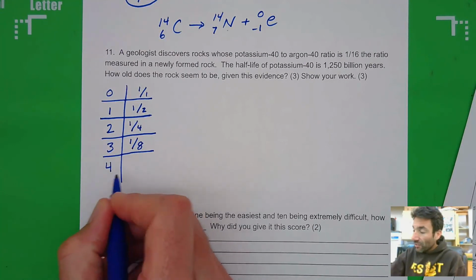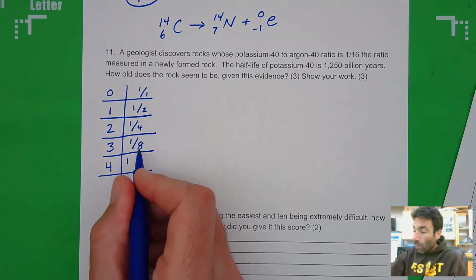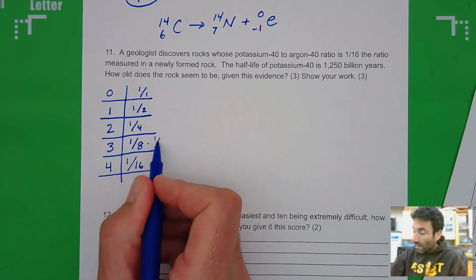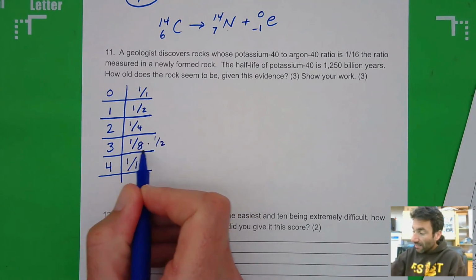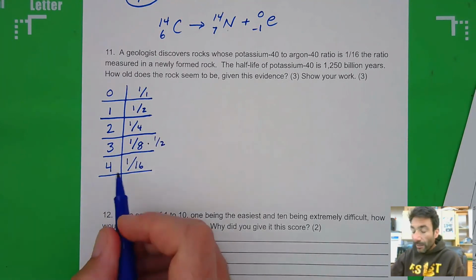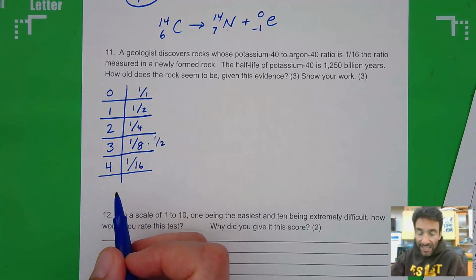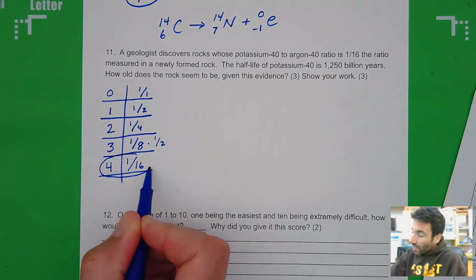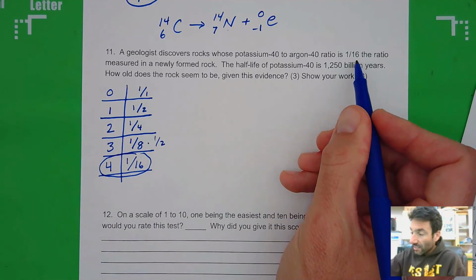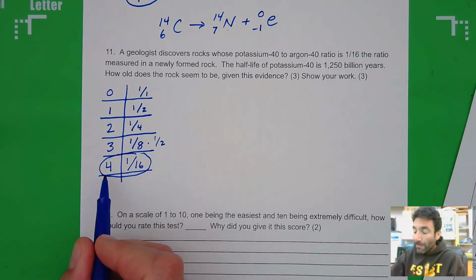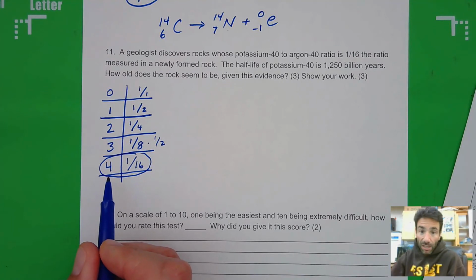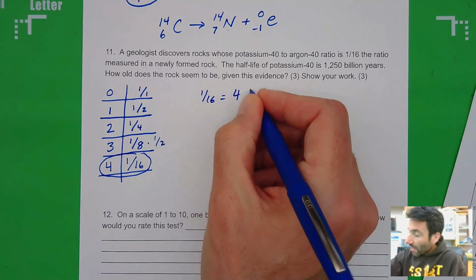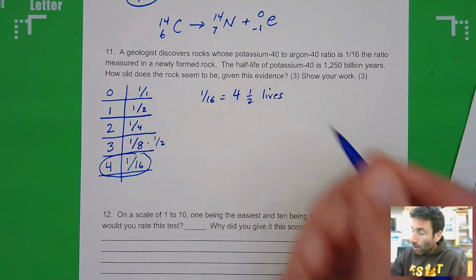After 4 half-lives, I would have half of 1/8, which is 1/16. 1/8 times 1/2: 1 times 1, 8 times 2, 1/16. I could keep going. I could say that at 5 half-lives, I have 1/32. At 6, I've got 1/64, and so on. But this was what I was looking for, because it tells us in the problem that I have 1/16 remaining. So now I know that that means 4 half-lives have gone by. So 1/16 is 4 half-lives. That's part of what I need.